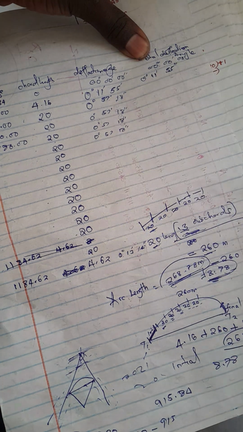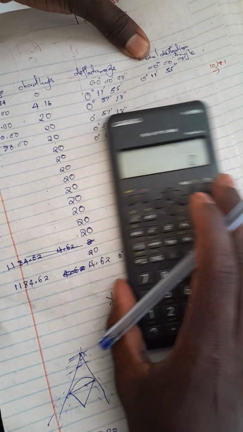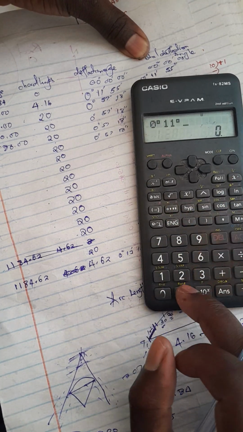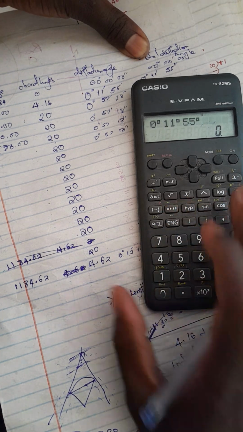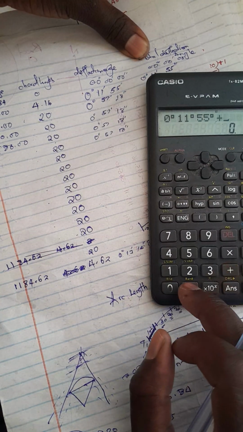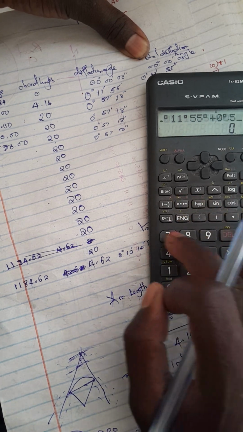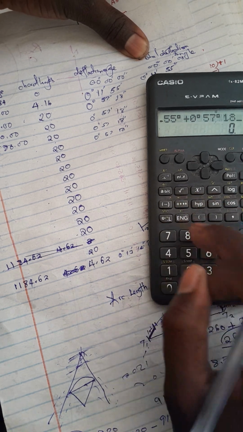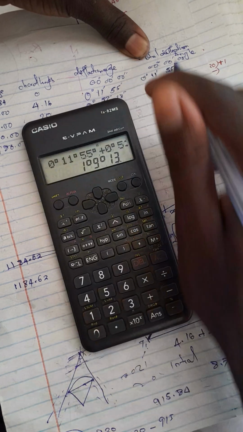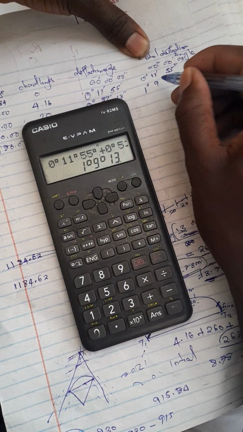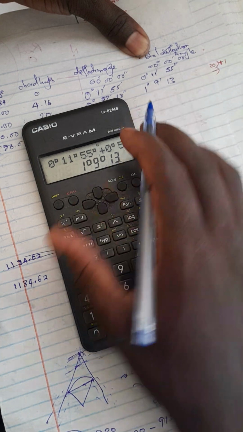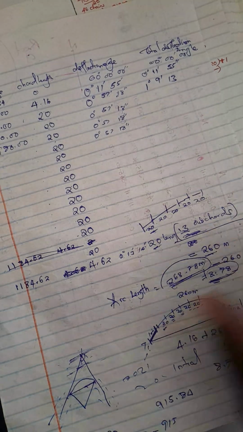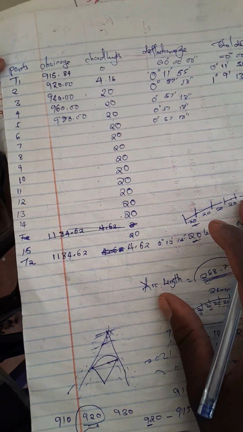For example, 0 degrees, 11 minutes, 55 seconds plus this one, 0 degrees, 57 minutes, 18 seconds. You add. After adding, don't rub, just continue adding up to the last part. I think I've finished.